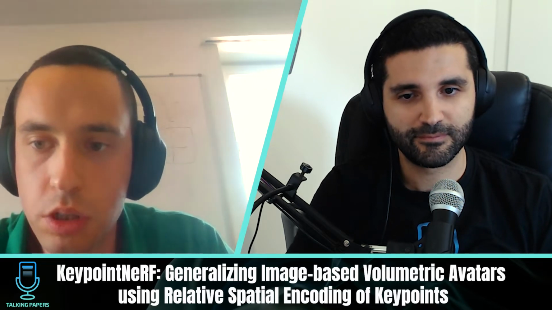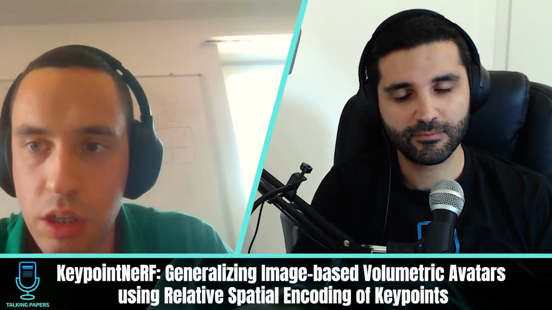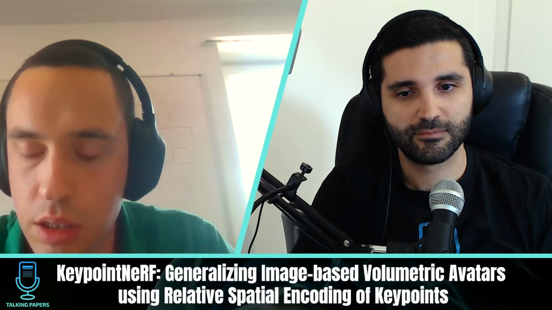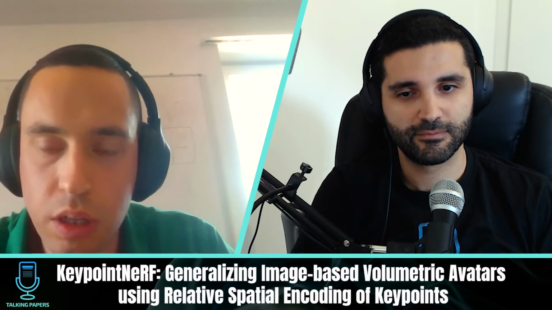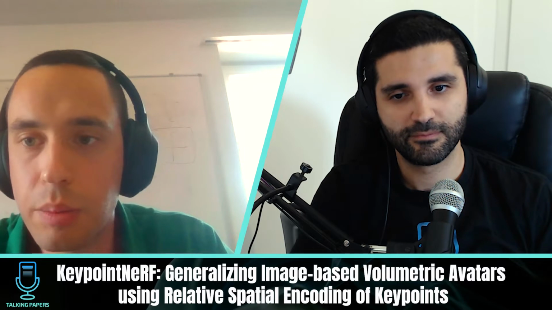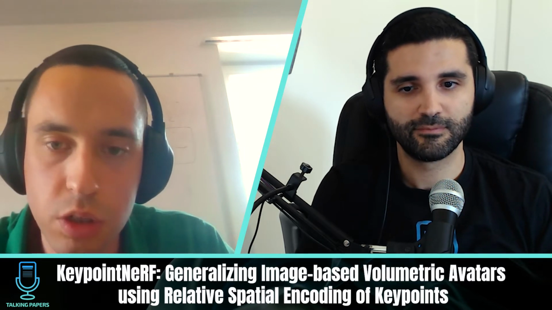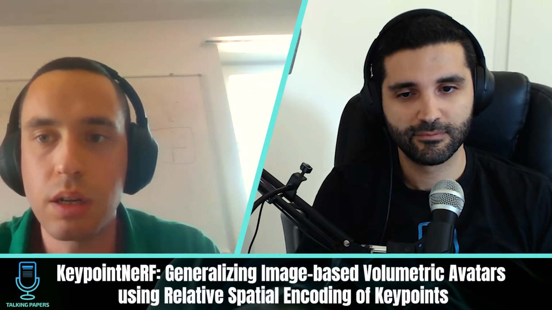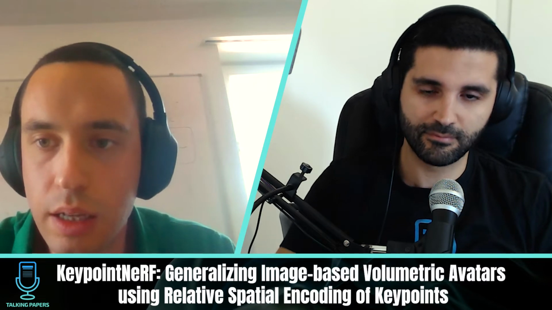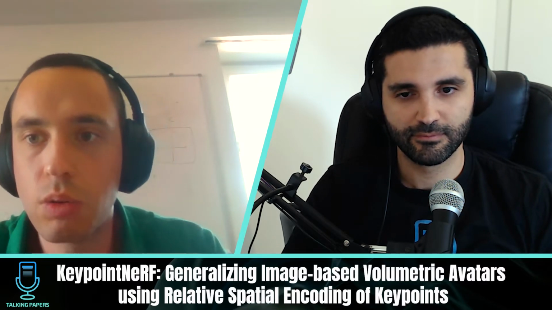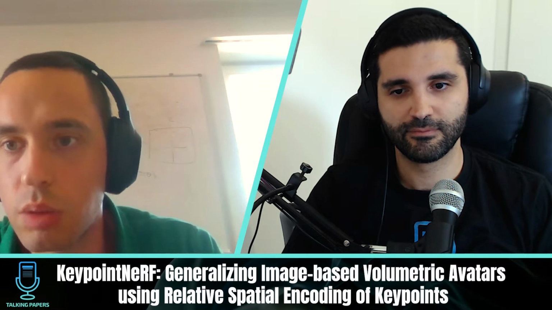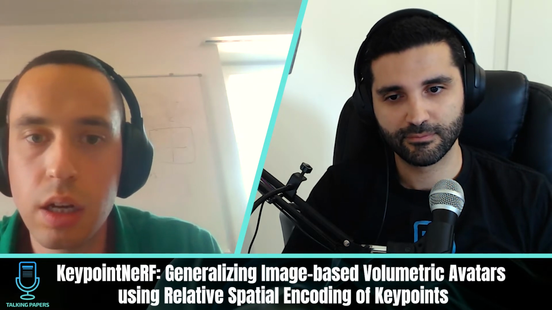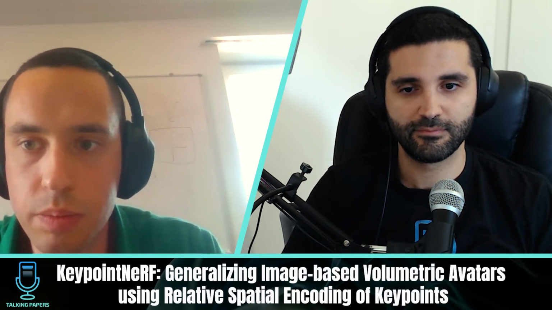The convolutional feature is obtained by projecting the query point onto the image planes and then bilinearly interpolating the feature maps. I'll come back later to this key point feature. Now that we have this pixel-aligned feature, we translate it into volume density and view-dependent color by leveraging a NeRF-style MLP.